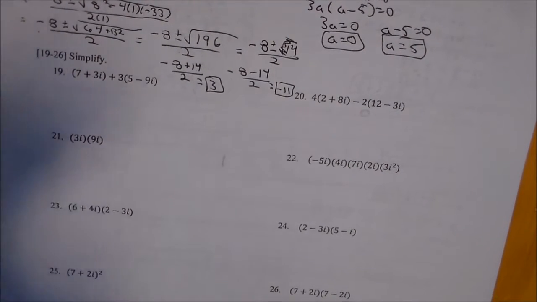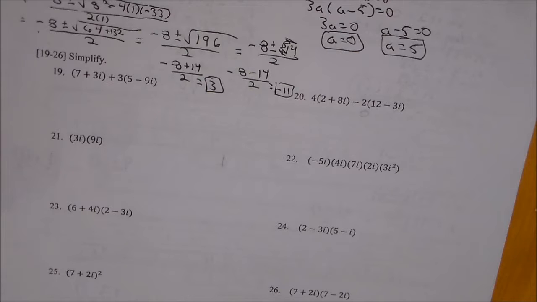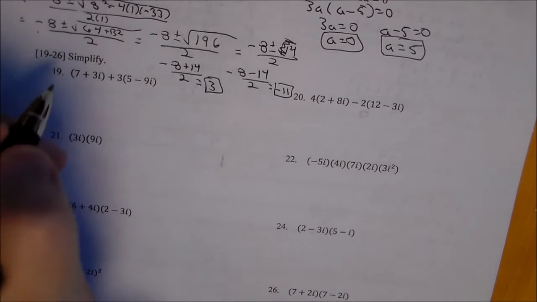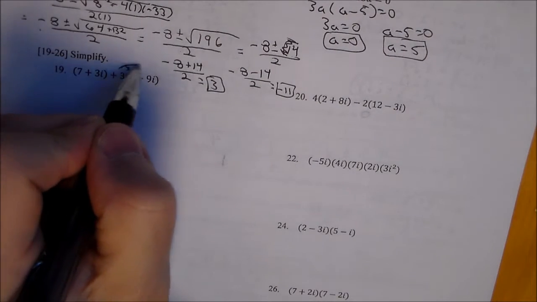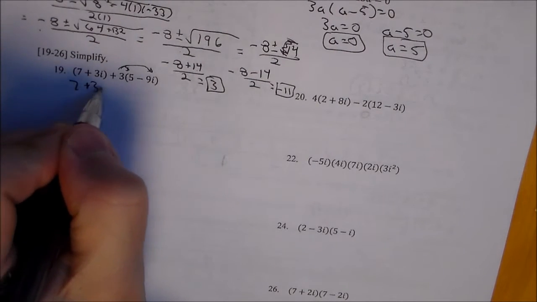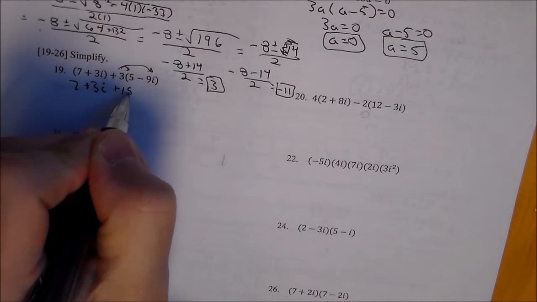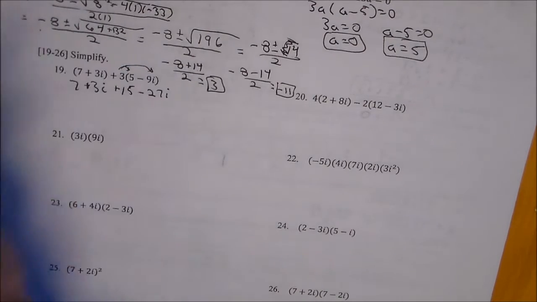So we're going to treat i almost like a variable, like an x, until it becomes i squared or i to the third, and then we simplify it from there. So we start with this. I'm going to first distribute. I'm going to go 7 plus 3i plus 15 minus 27i.